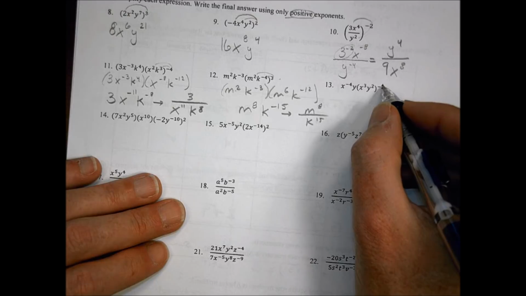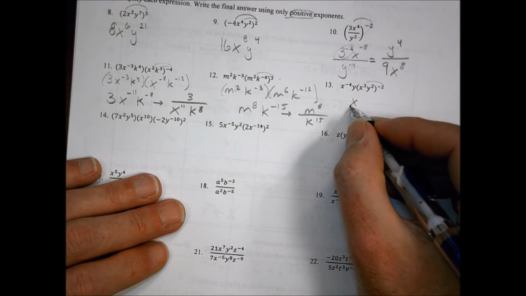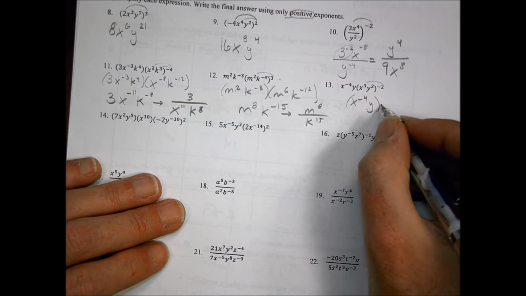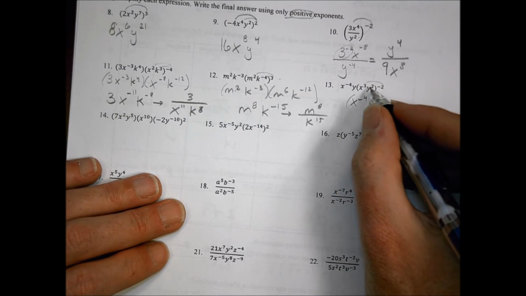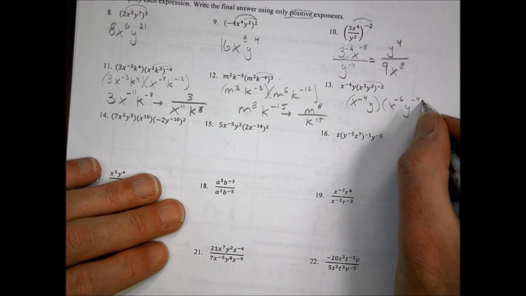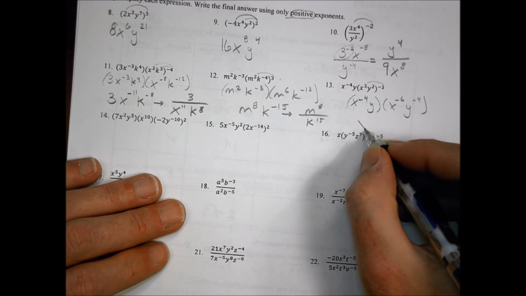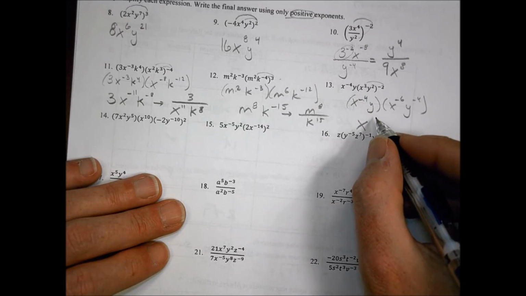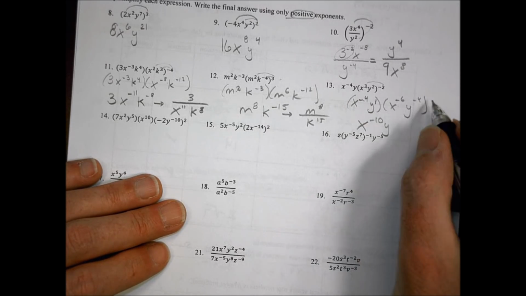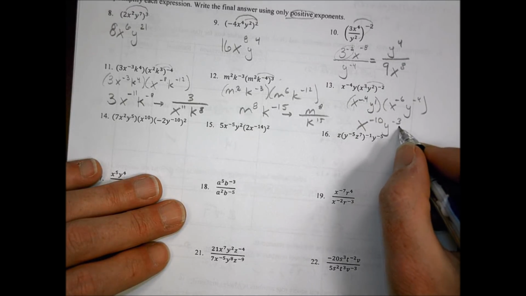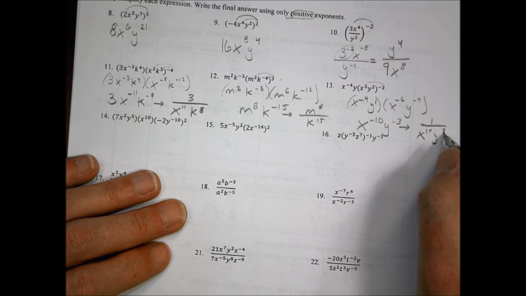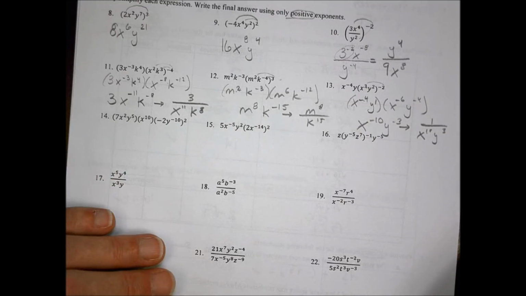I move this negative 2 all the way through first of all. So first I have x to the negative 4th, y times, and then I have 3 times negative 2 is negative 6. Y, 2 times negative 2 is negative 4. Now we're going to add things up. Negative 4 plus a negative 6 is a negative 10. And for the y, this is a 1 minus 4, which is minus 3. So that becomes 1 over x to the 10th, y to the 3rd. And that's it for that one.